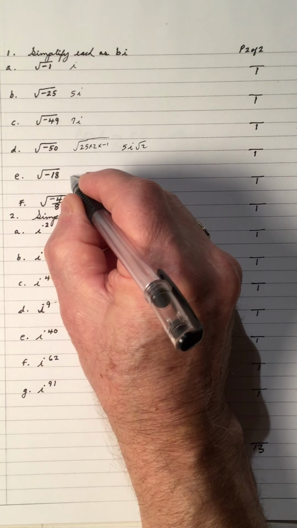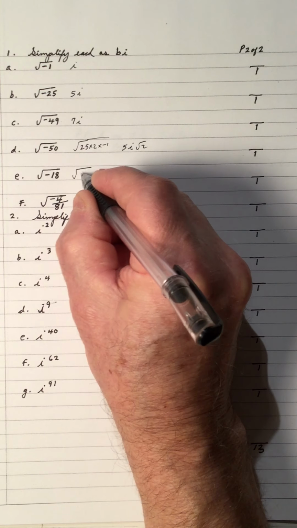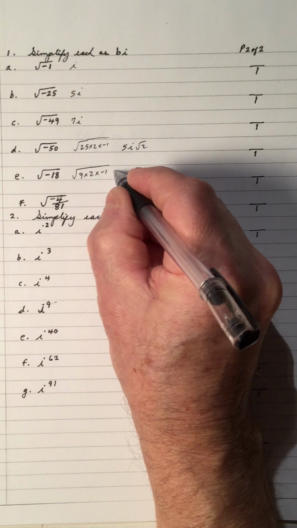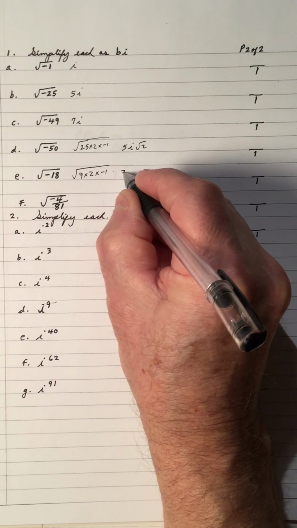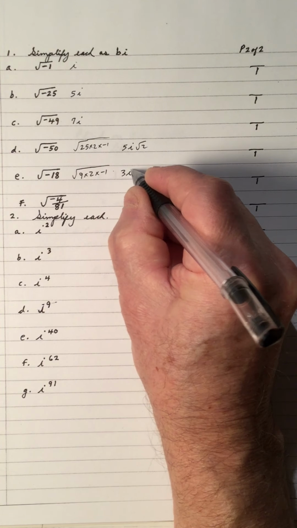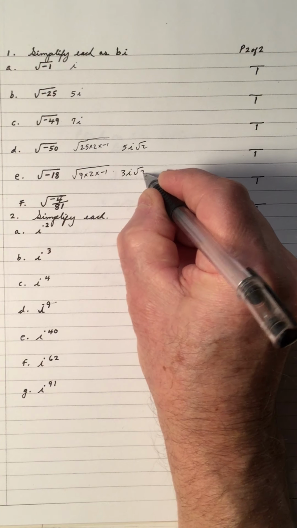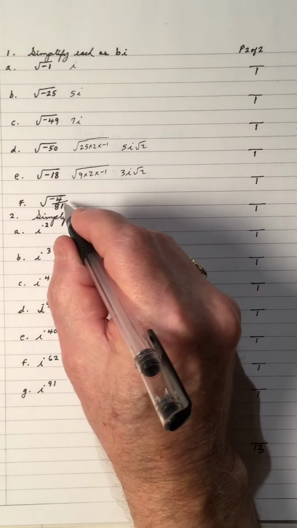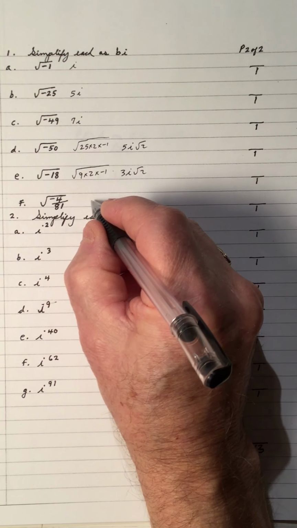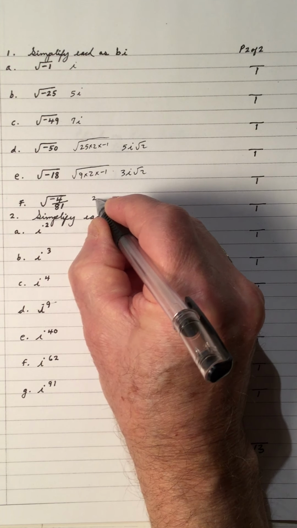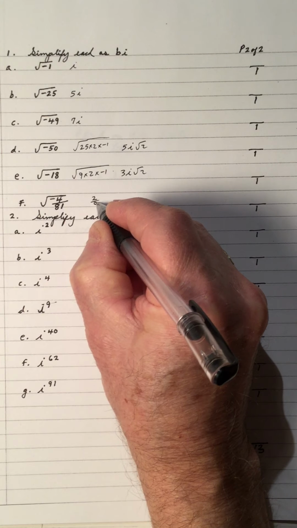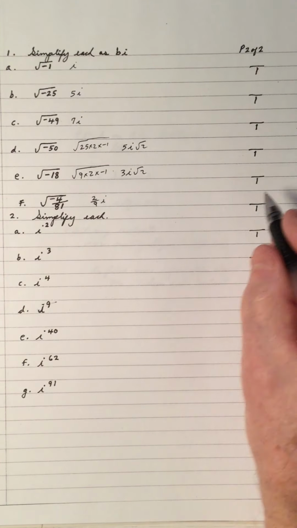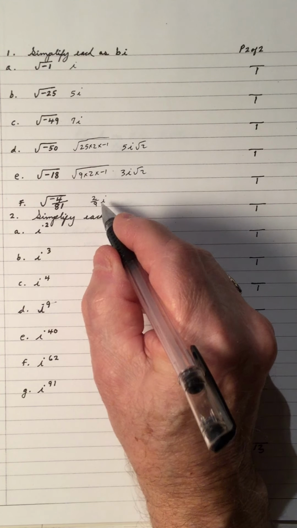The square root of -18 is the square root of 9 times 2 times -1, so the square root of 9 is 3, the square root of -1 is an i, and root 2. Notice I put the i in front of the root. The square root of -4 over 81 is 2 over 9, and an i. And give yourself a mark if you have it right.